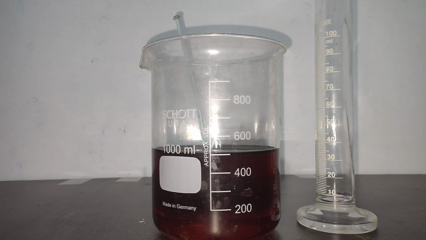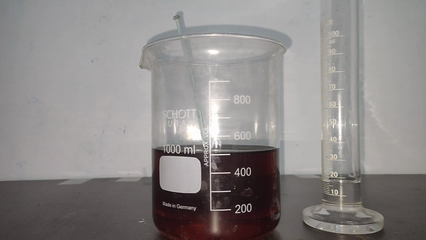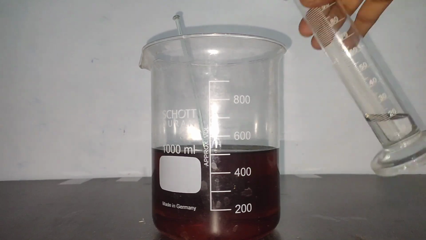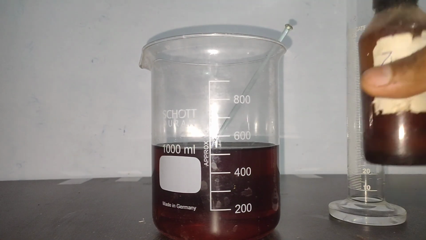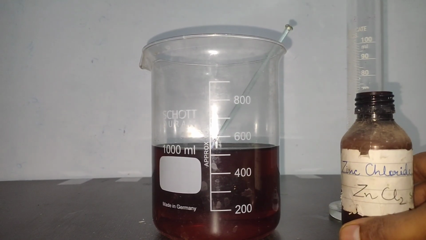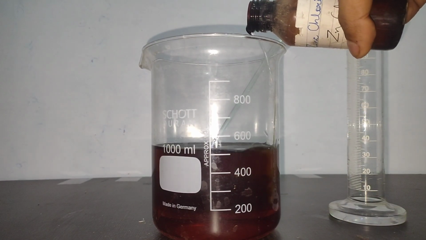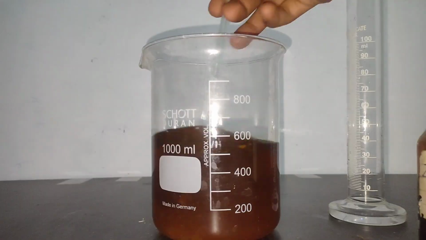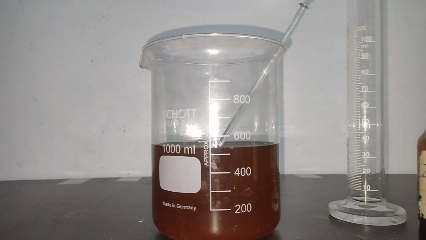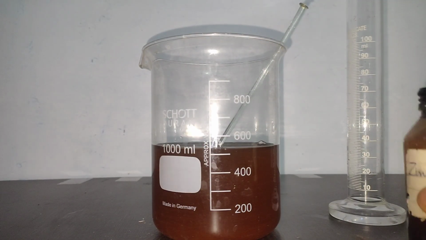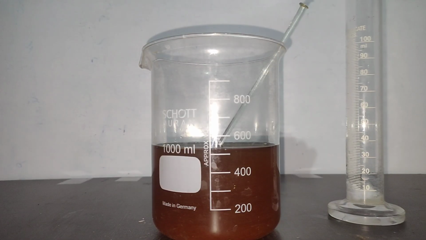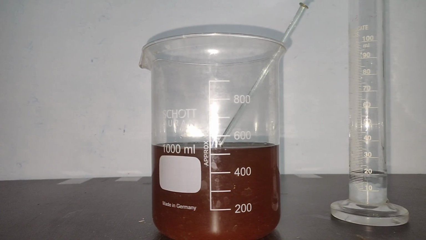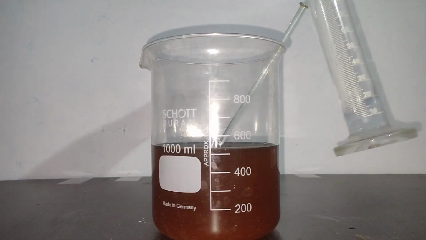So for that I'll be adding some ammonium hydroxide. First I added 20 ml of ammonium hydroxide. This is dilute ammonium hydroxide, and then to it I added zinc chloride solution. On adding zinc chloride, zinc ammonium phosphate should be precipitated out. But what happens here is some zinc hydroxide is also being precipitated, and when I added some additional ammonia, the zinc ammonium phosphate also gets dissolved.